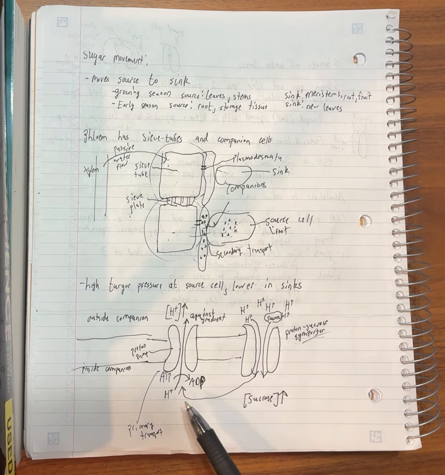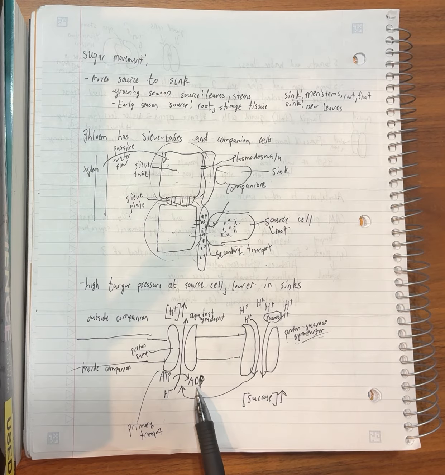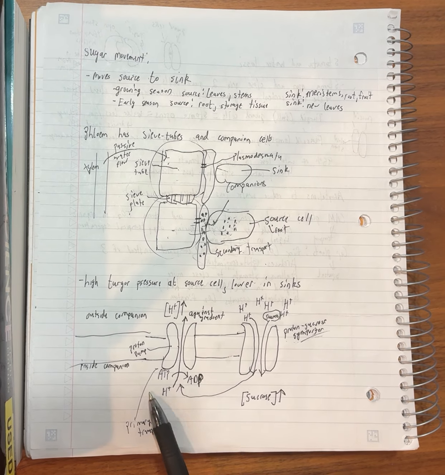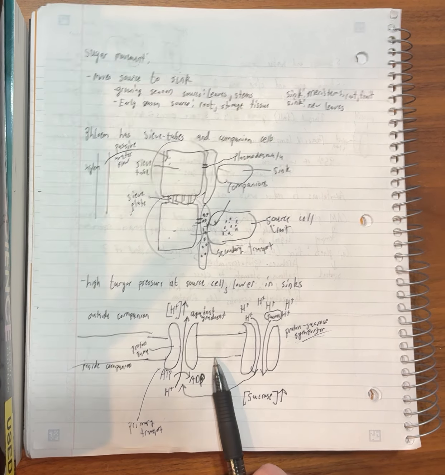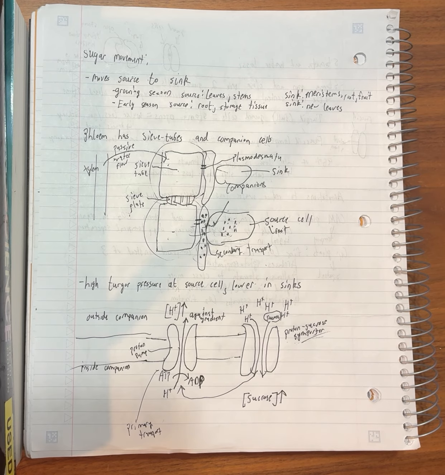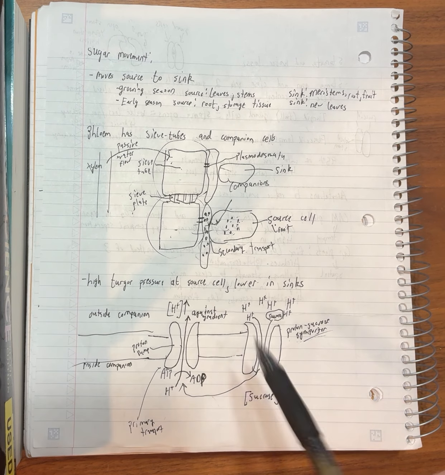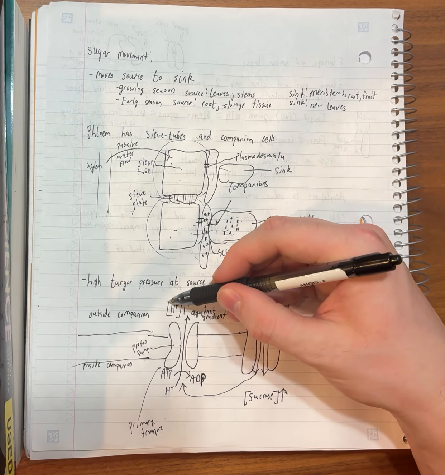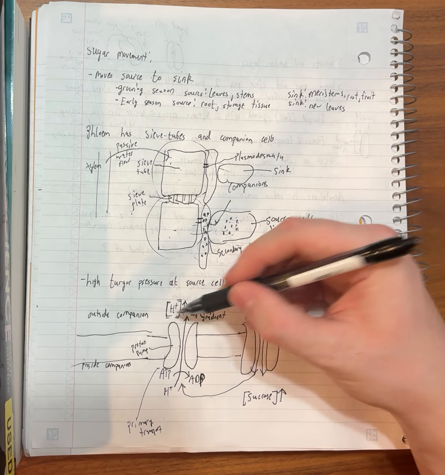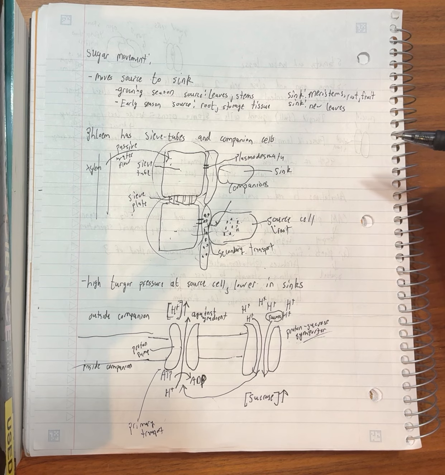So the proton pump is going to hydrolyze ATP to ADP, right? So we're going to cleave that phosphate, which generates energy, and we're going to use that energy to pump protons against their concentration gradient and get a very high concentration of protons outside of the companion cell.